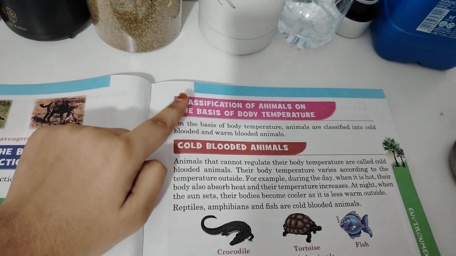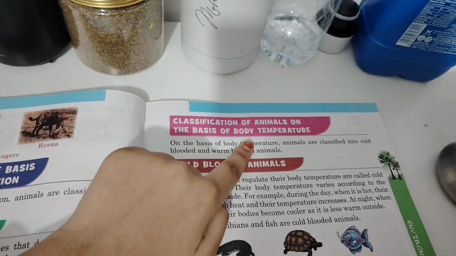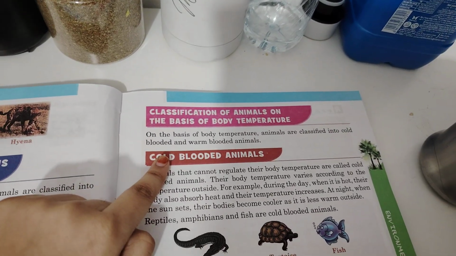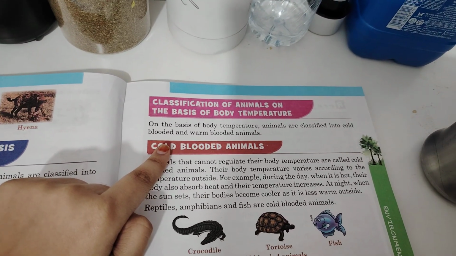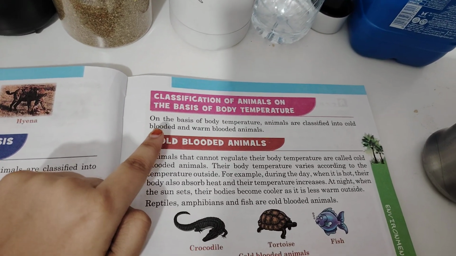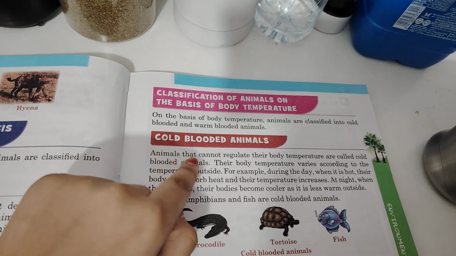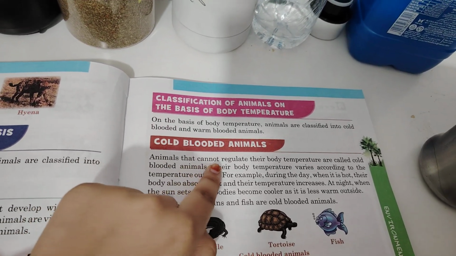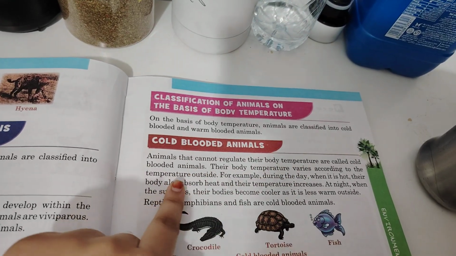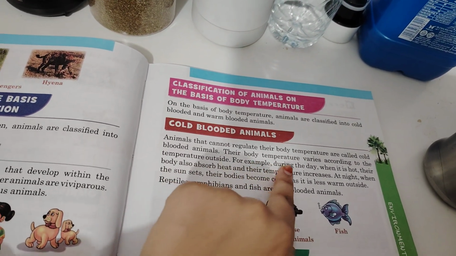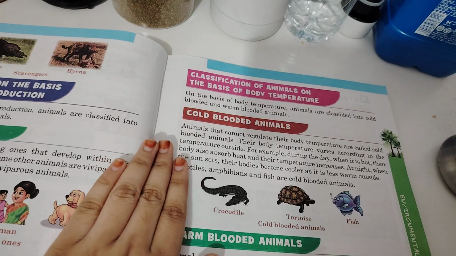Classification on the basis of their body temperature. On the basis of body temperature, animals are classified into cold-blooded and warm-blooded animals. Cold-blooded animals. I told you that animals that cannot regulate the body temperature are called cold-blooded animals. Their body temperature varies according to the temperature outside.